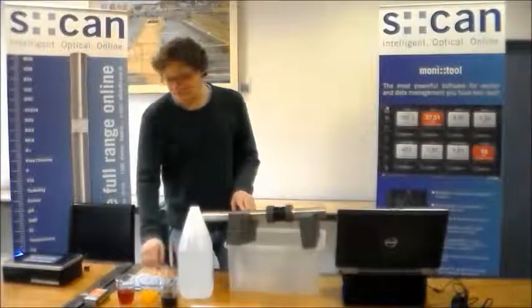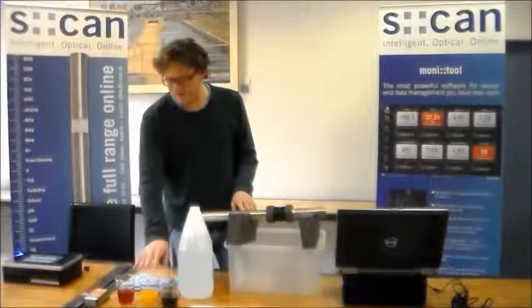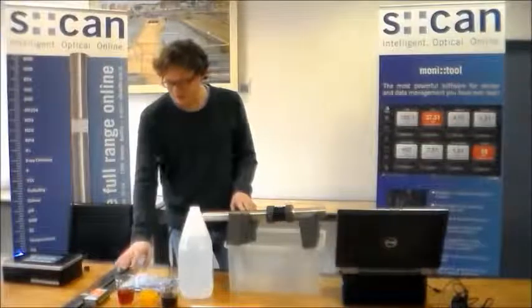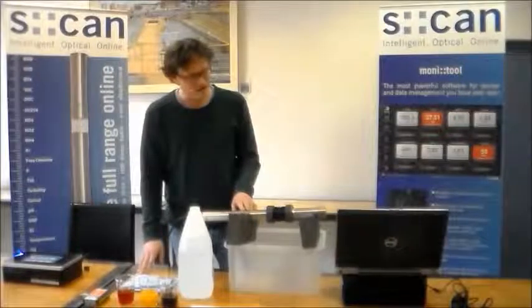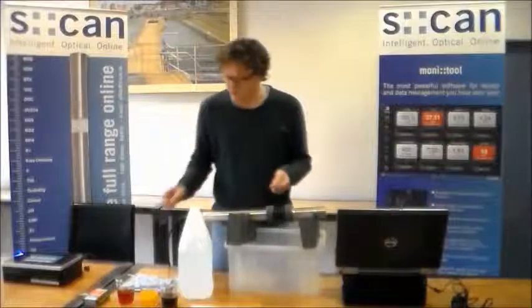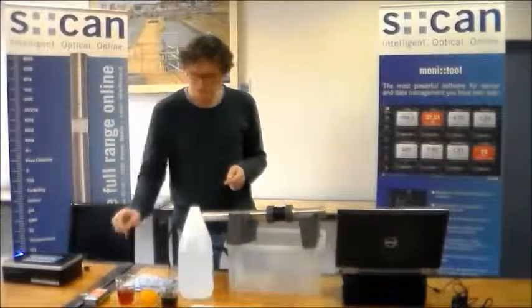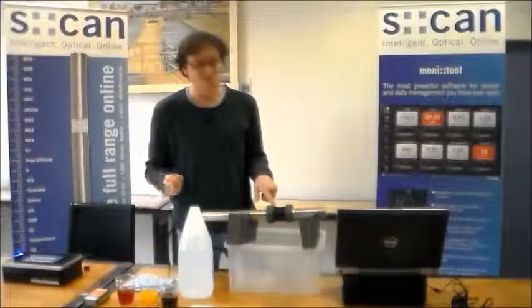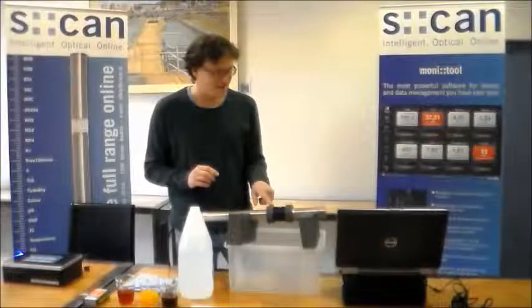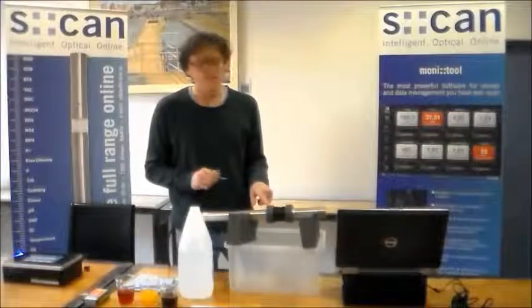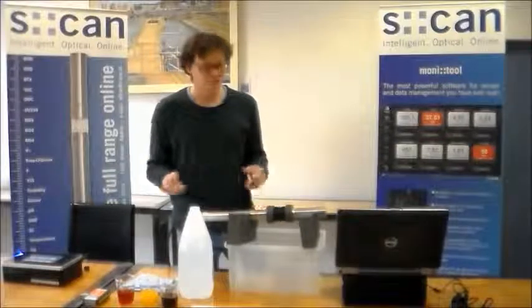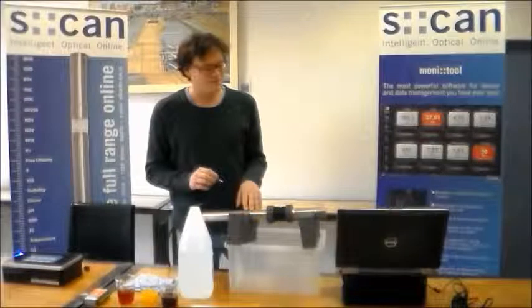We have a few substances here. This is coffee, orange juice, and cranberry juice. And we can use these substances to test the sensitivity of the two event detection algorithms. I'm going to start with a contamination of 1 drop of coffee.